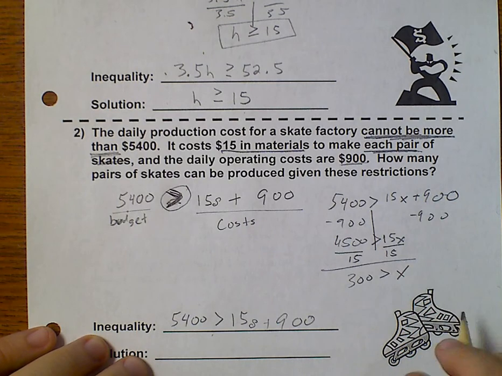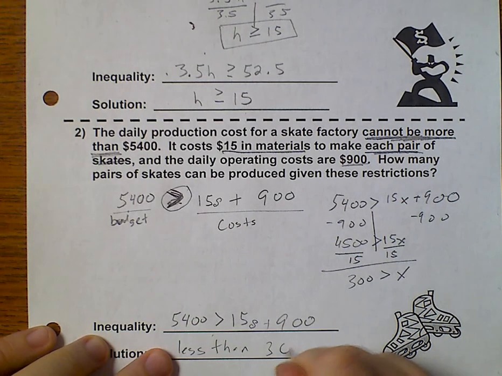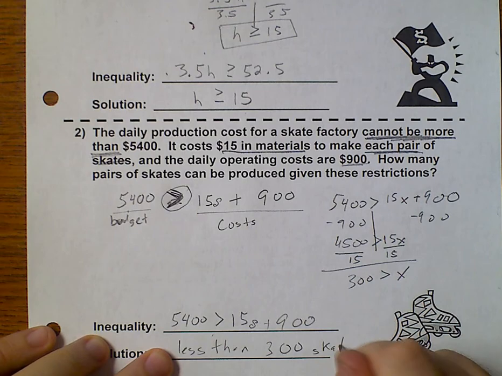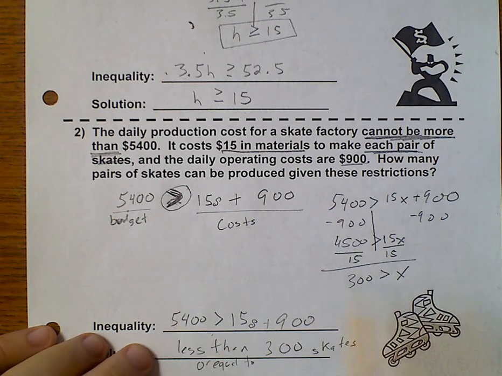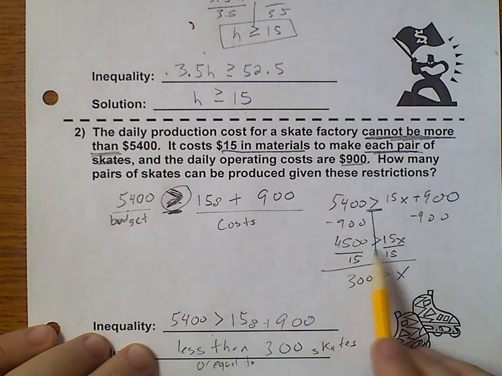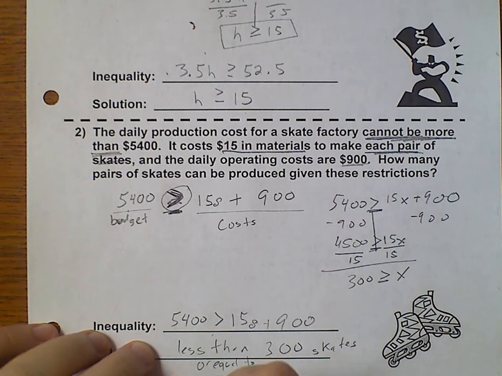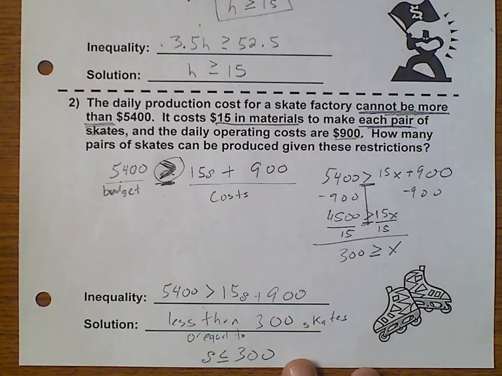So that means we must make less than 300 skates. Or equal to, because I go back and I go, well, if I equal my budget, I will be okay. And so I'm going to put the s less than or equal to 300. Let's go ahead and move on to the back.